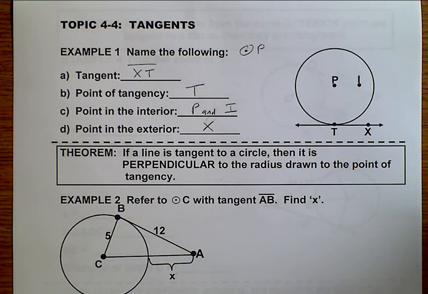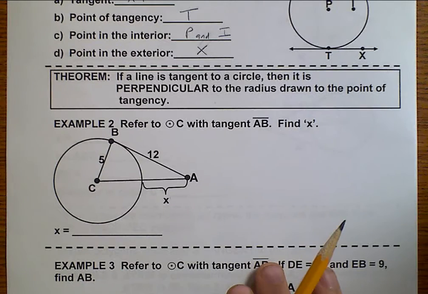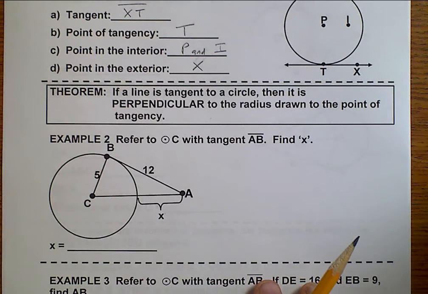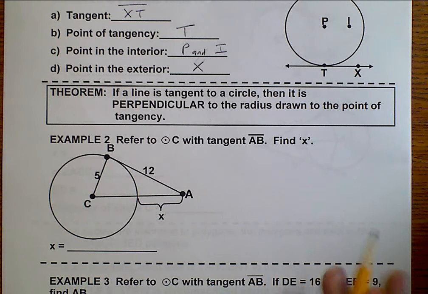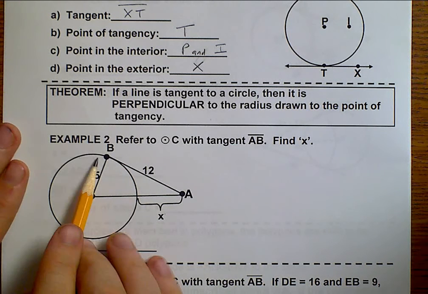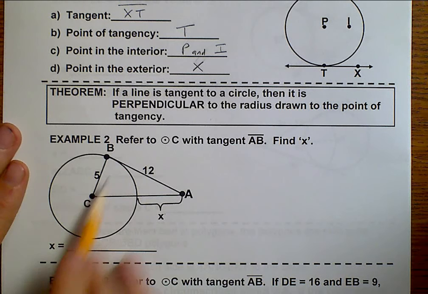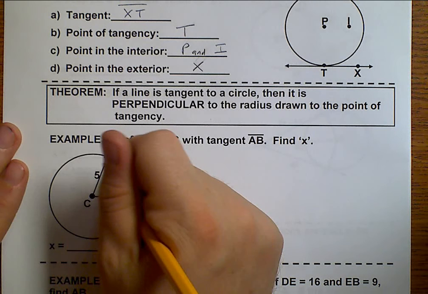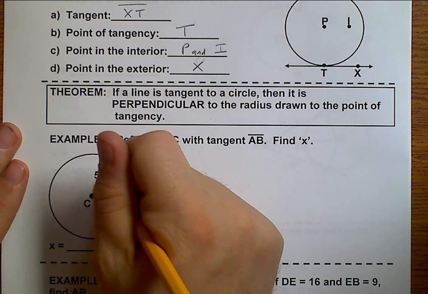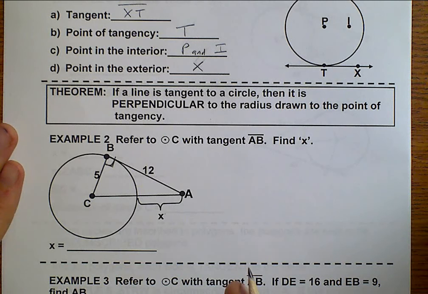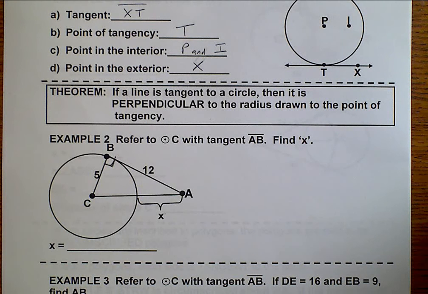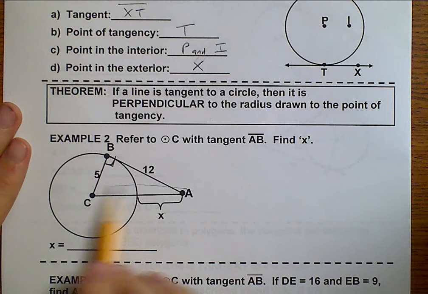Well, now we have a theorem that we're going to use. If a line is tangent to a circle, then it is perpendicular to the radius drawn to the point of tangency. So here we have circle C. Because AB is tangent and CB is a radius, I know that this is a right angle. And since this is a right angle, I can figure out, using the Pythagorean theorem, the length of CA.